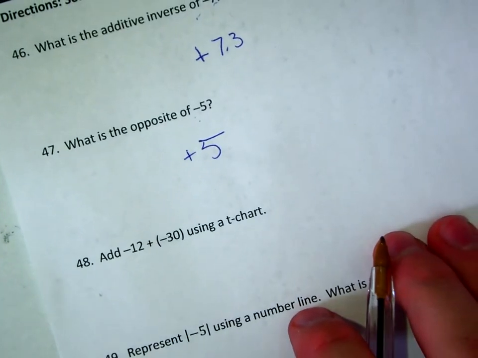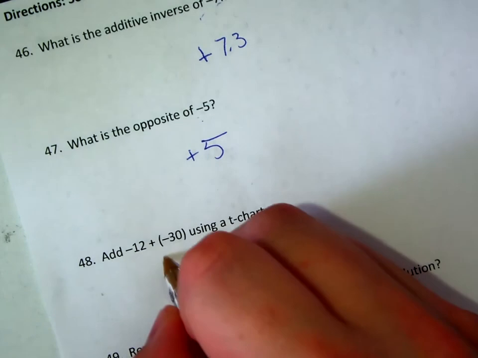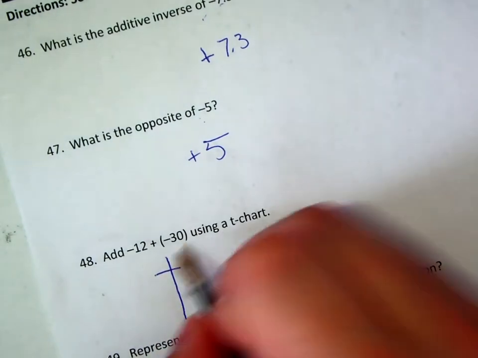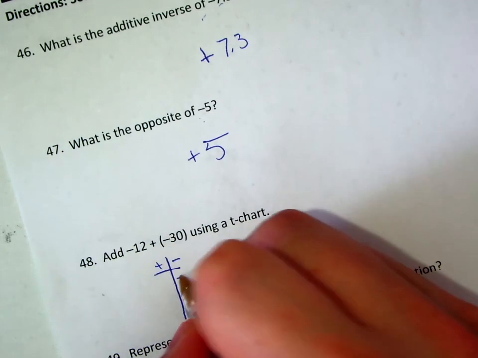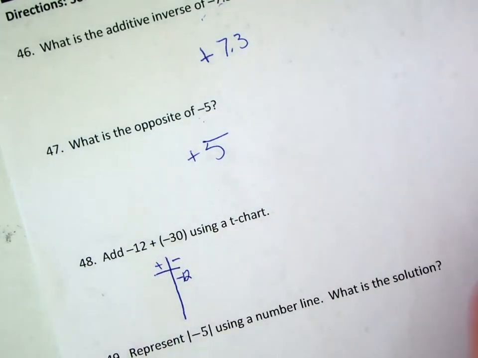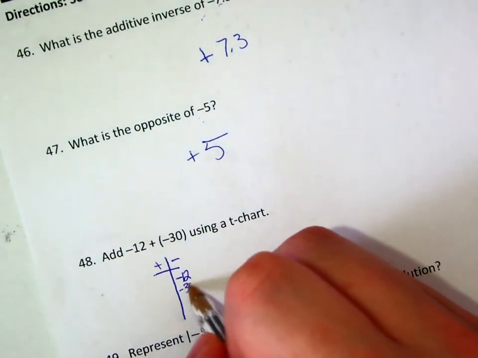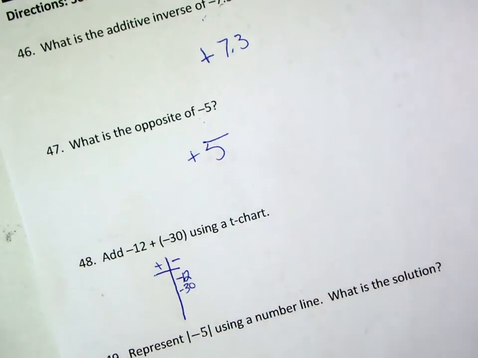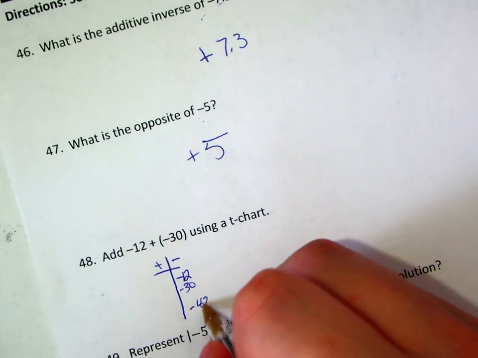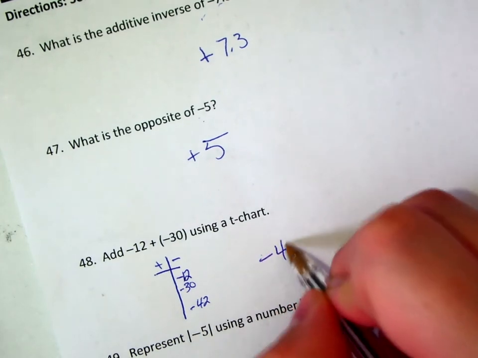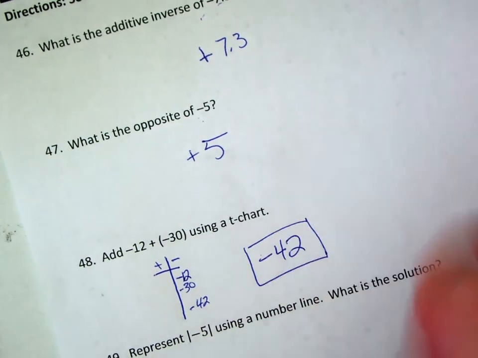Add -12 plus -30 using a t-chart. Well, we've already done several examples of using a t-chart in this video set, so this shouldn't be anything new. But we have -12 on the negative side and -30 on the negative side, and we're going to add those up and keep that sign because they're both in the same column. So that would give us -42. So our solution would be -42.